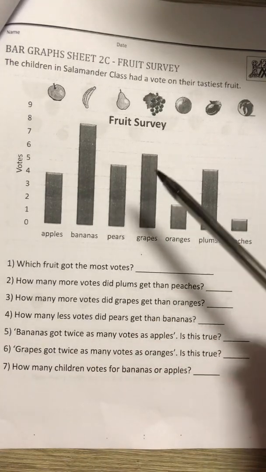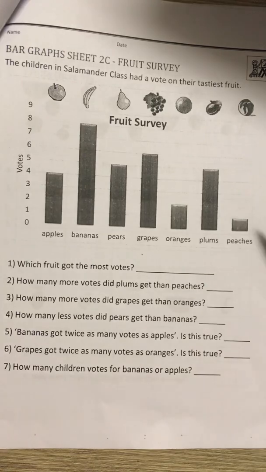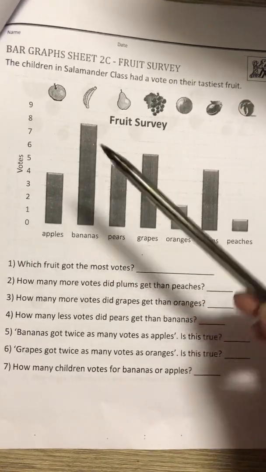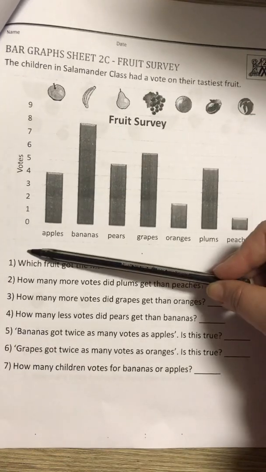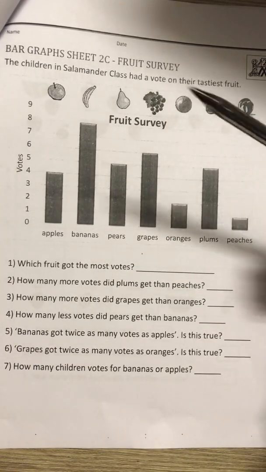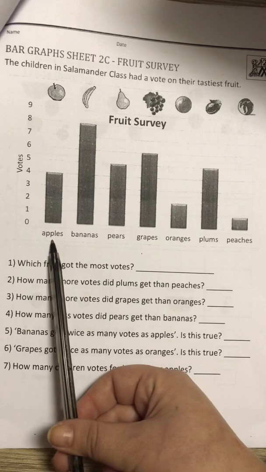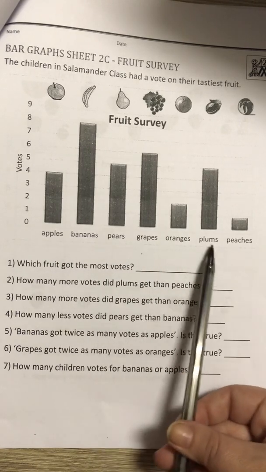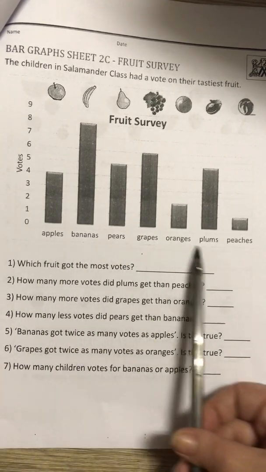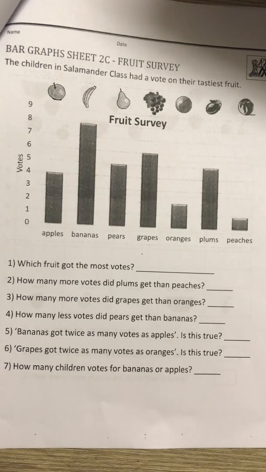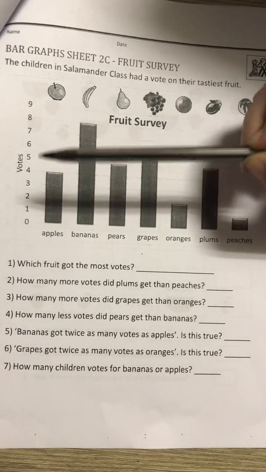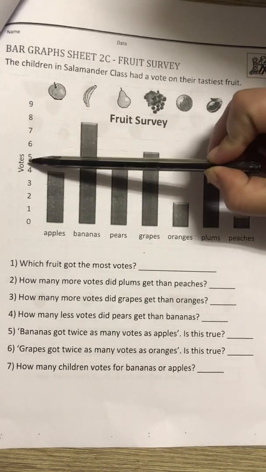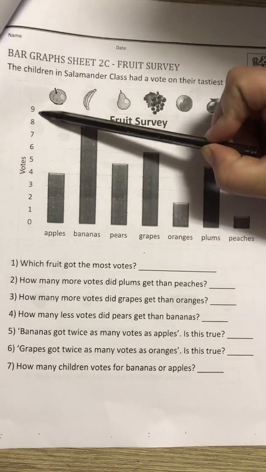Now, a bar graph always has an x-axis and a y-axis. So the x-axis runs from left to right, the y-axis runs from top to bottom. If we look at the x-axis, apples, bananas, pears, grapes, oranges, plums, peaches, this tells us the different types of fruit that were a part of this survey. Okay, and then if we look at the y-axis, it says votes, and then the numbers run up there.